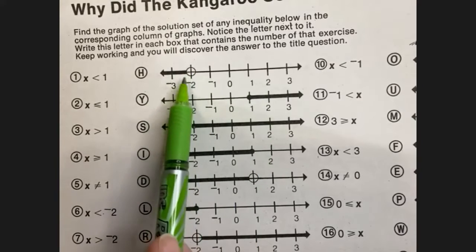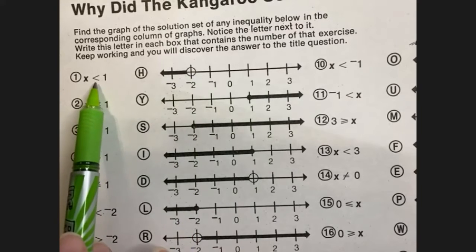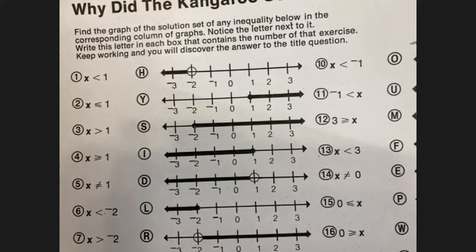So take a look at number 1, and it says x has to be less than 1. As you're looking through these graphs, you're looking on a number line for a circle to be either open or closed. If it's open, that means it's not inclusive, it doesn't include -2. It would have a half equal sign underneath it, like this symbol does here. So if it's open, it doesn't have that equal sign. If it's closed, it does have the equal sign. Those are the difference between the two.